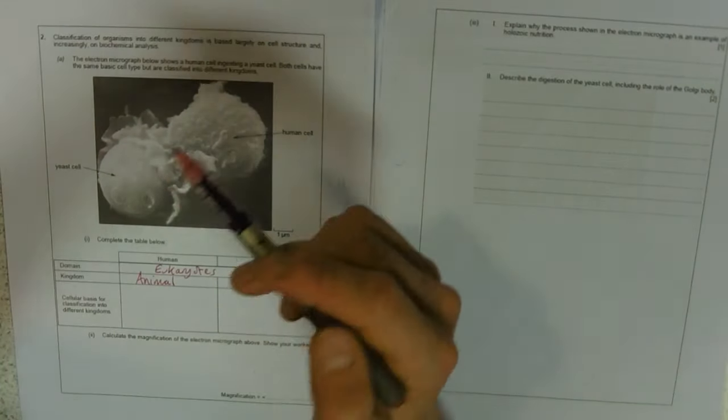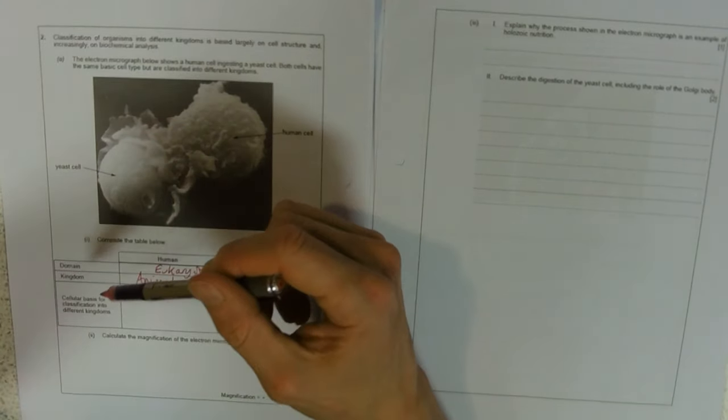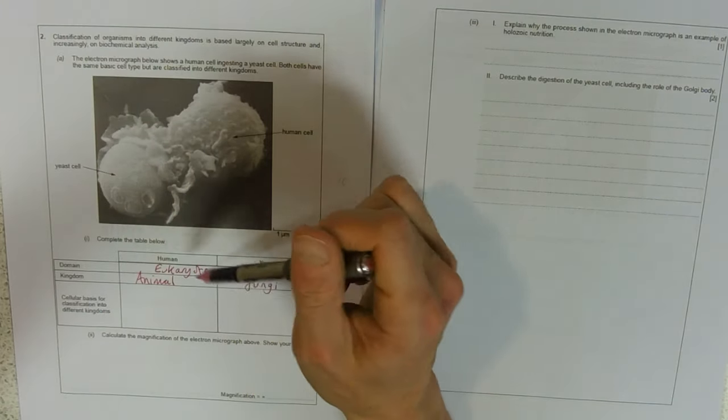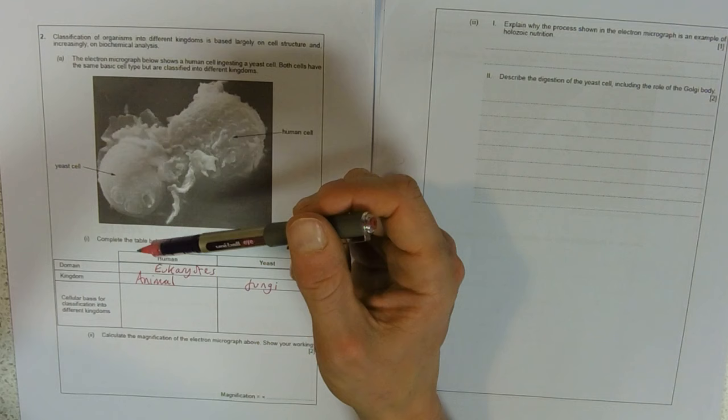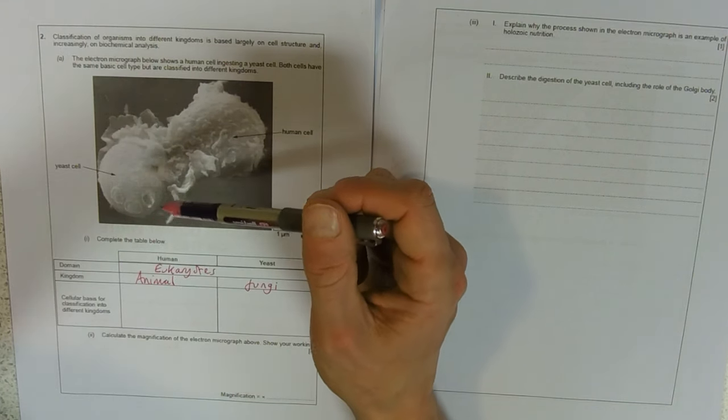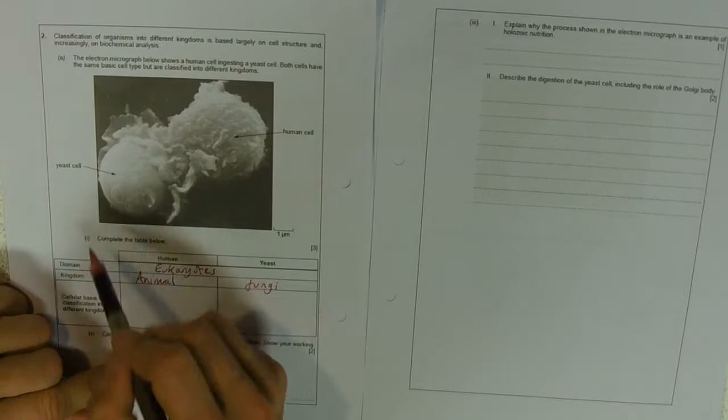And cellular basis. So tell us something about the cell structure to separate these into different kingdoms. So things you can't say, well, they've both got nuclei. They've both got mitochondria, and both got cell membranes. Both got a load of other stuff in. That's exactly identical. But a difference here, one of the most obvious differences, is in the cell wall.